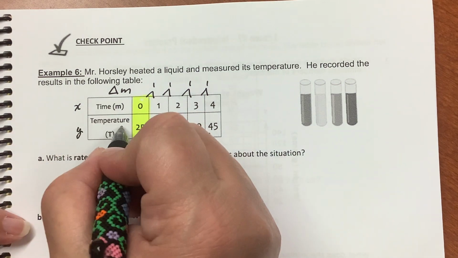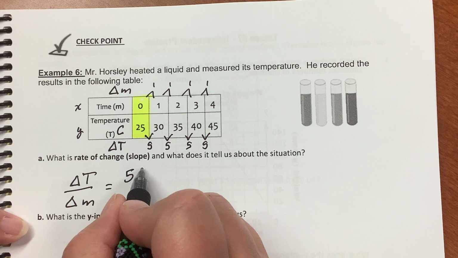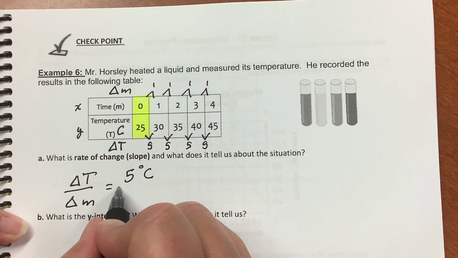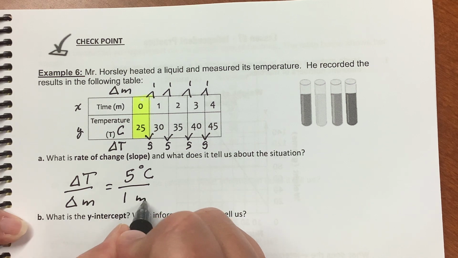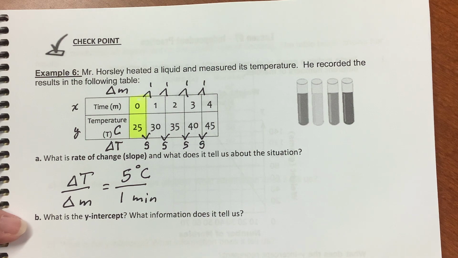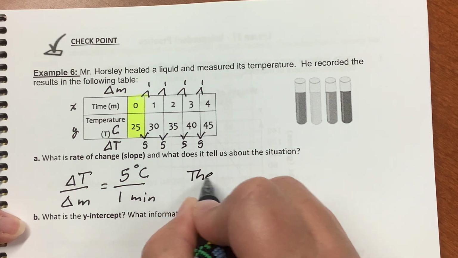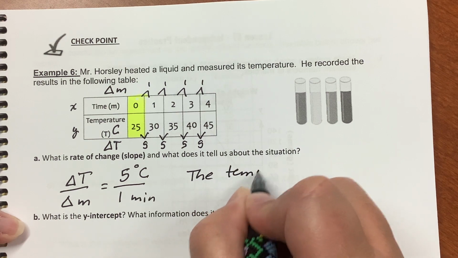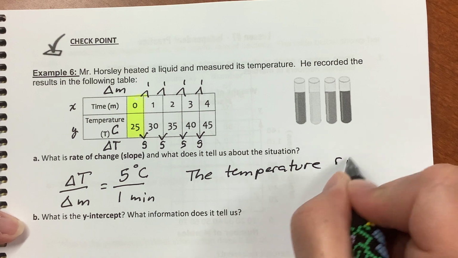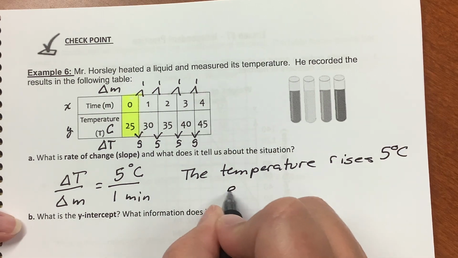I am going to pretend it's Celsius. So, the change in temperature is 5 degrees Celsius, and the change in time is 1 minute. What does that tell us about the situation? What it tells us is the temperature rises 5 degrees Celsius every minute.